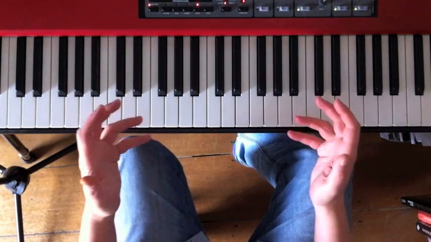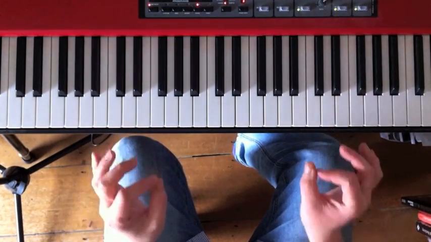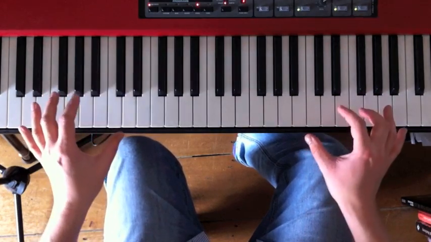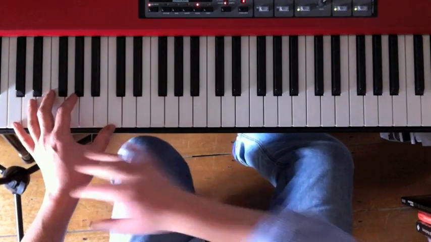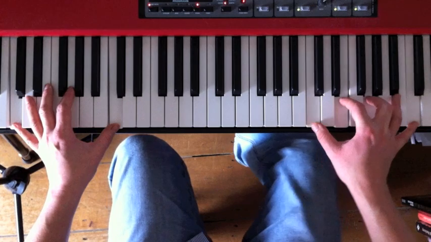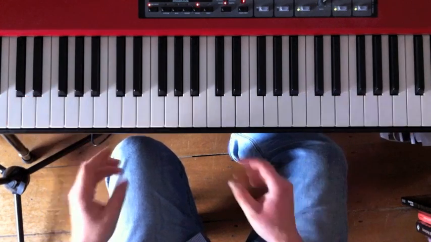If you look at classical music on the piano, usually classical composers are very careful to make sure we have good spacing down here, broad spacing, and tighter spacing up here.